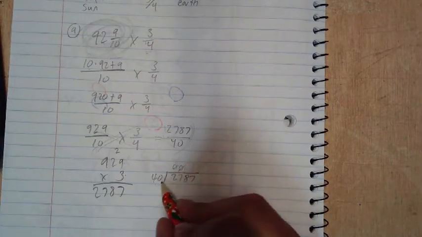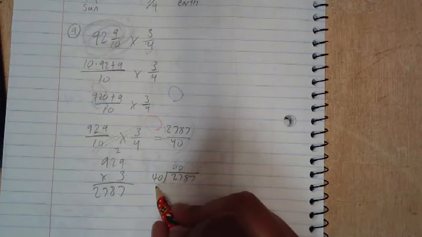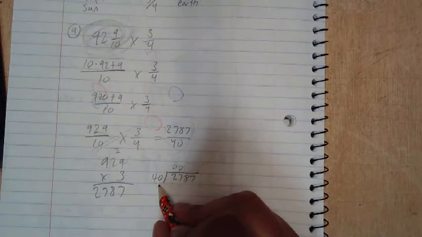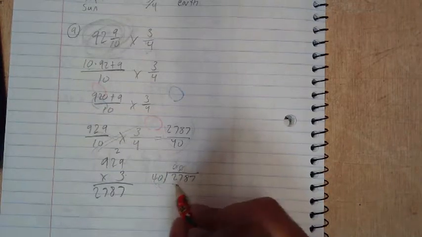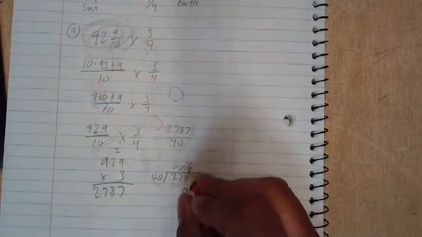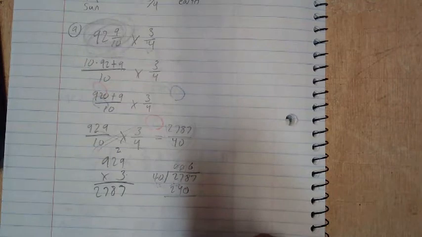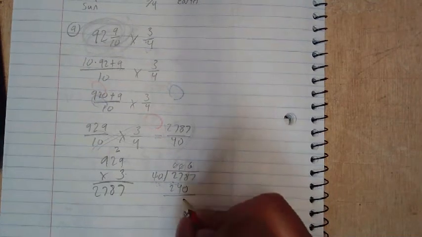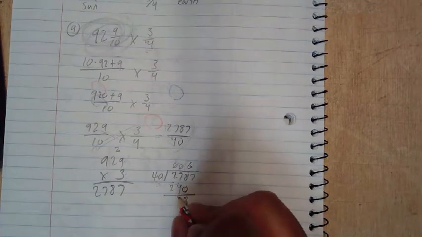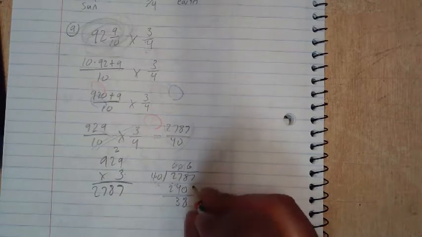Well, it's 40. I know 4 times 5 gives me 20. 6 times 4 gives me 24. Right? I'm going to try 6. 6 times 0, 0. 6 times 4, 24. Okay. 8 minus 0 is 8. 7 minus 4 is 3. I have 38 left over. I don't have enough for a full set, so 6 is good. I bring down the 7.